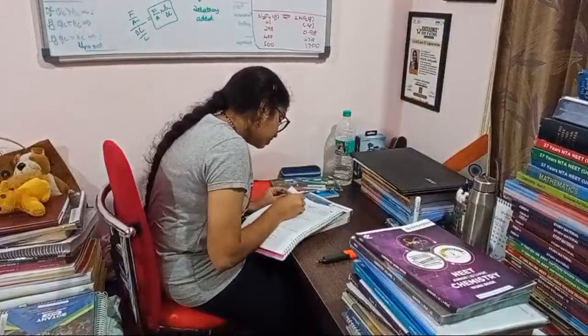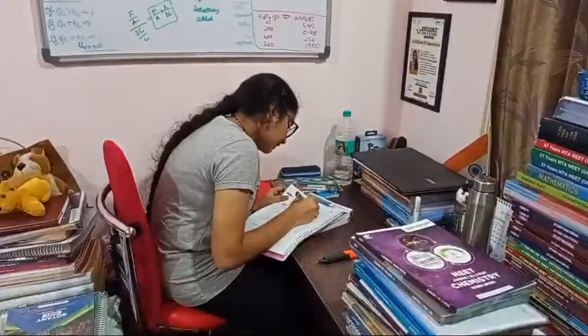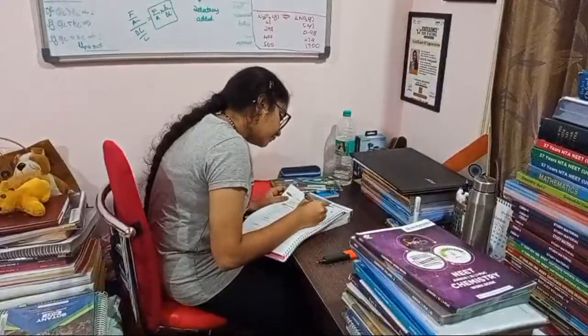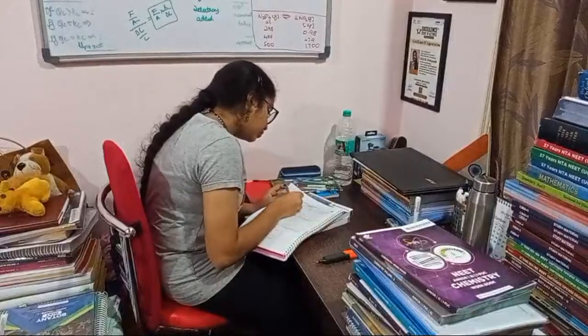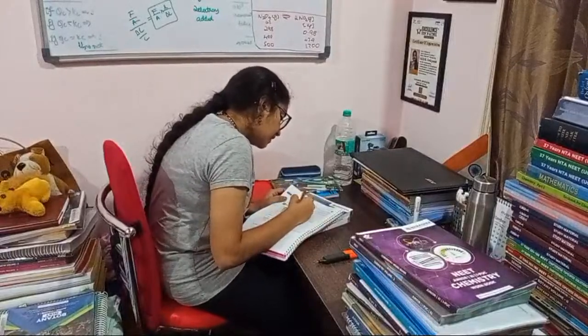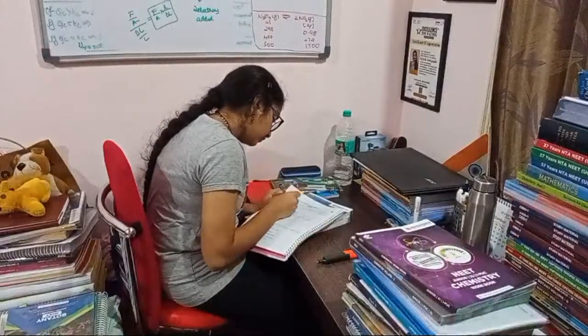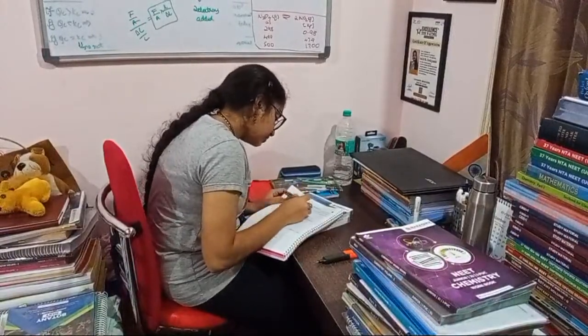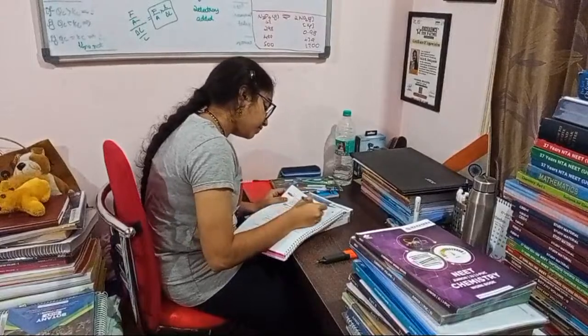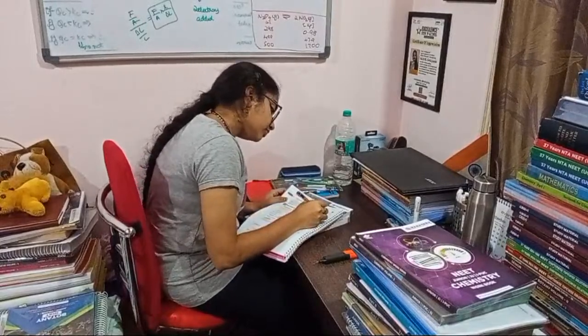Radius of gyration of a body about a given axis is the distance k of a point from the given axis, where if the whole mass of the body is concentrated, the body would have the same moment of inertia as it has with the actual distribution of mass. Kinetic energy of rotation of a body is the energy possessed by the body on account of its rotation about a given axis.